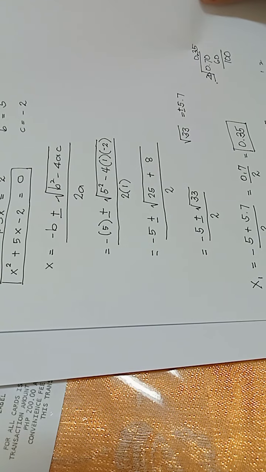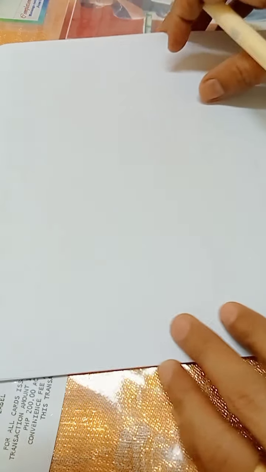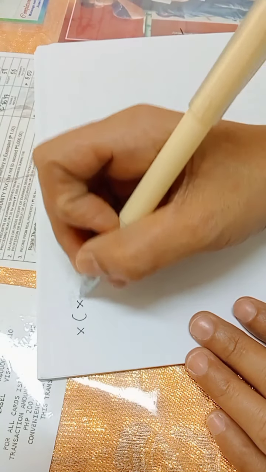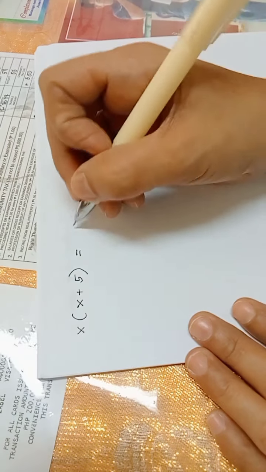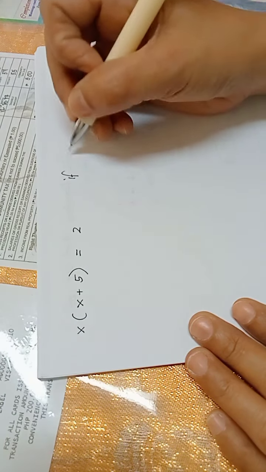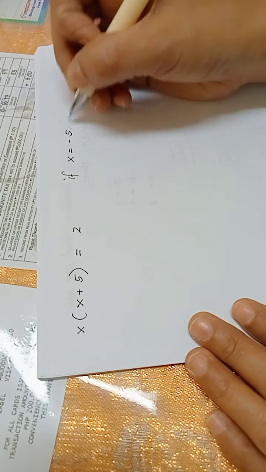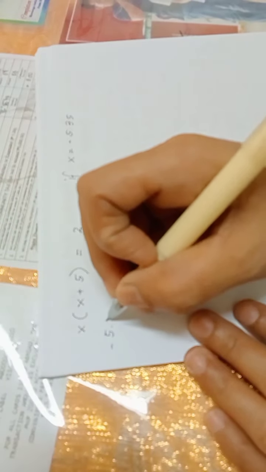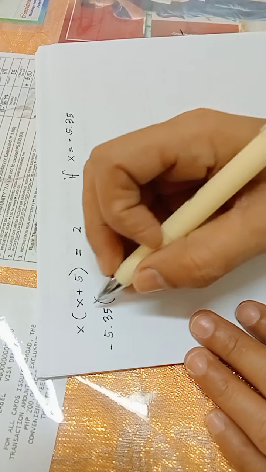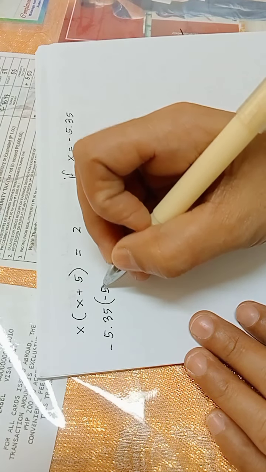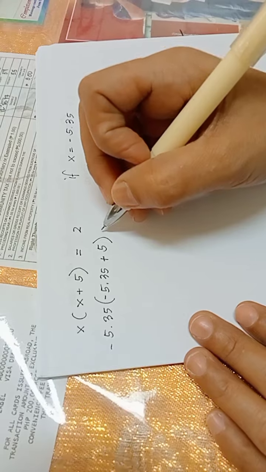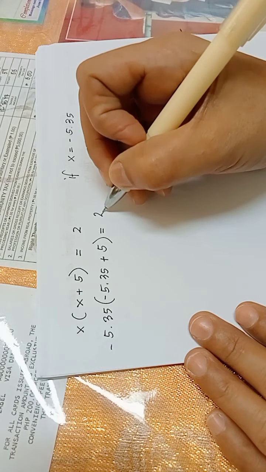The second value of our variable is negative 5.35. Let's see if it is really a solution. Using the original equation, which is x times (x plus 5) equals 2, the second value of our variable that we got is negative 5.35. So, let's substitute it: negative 5.35 times, substituting the value of x, negative 5.35 plus 5, close parenthesis, equals 2.